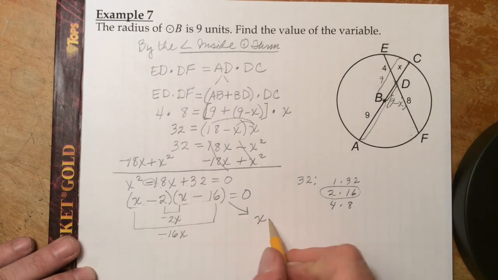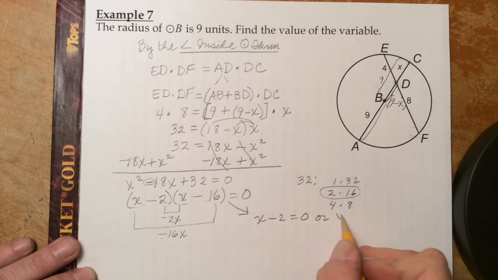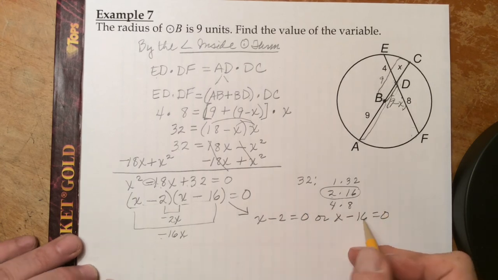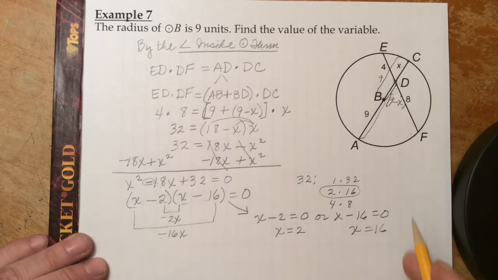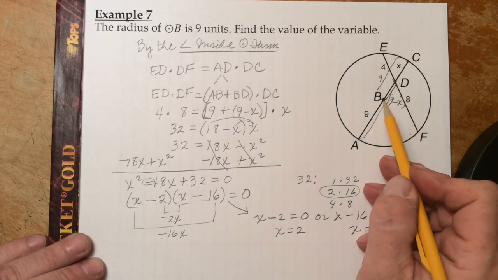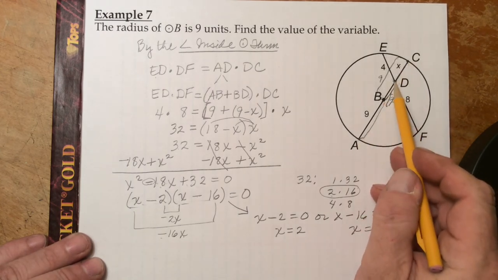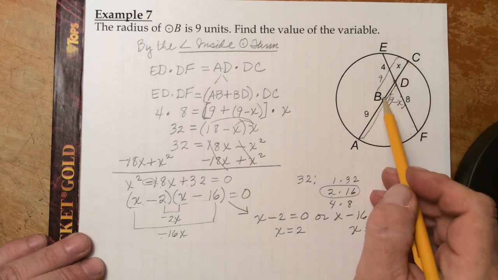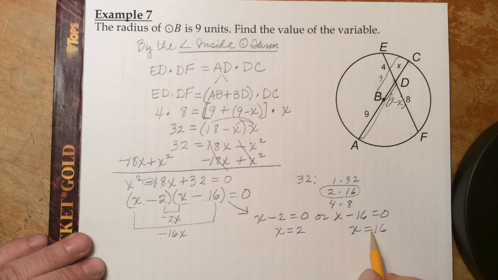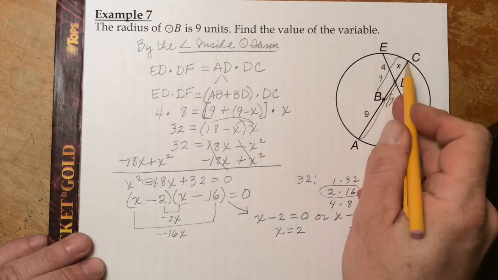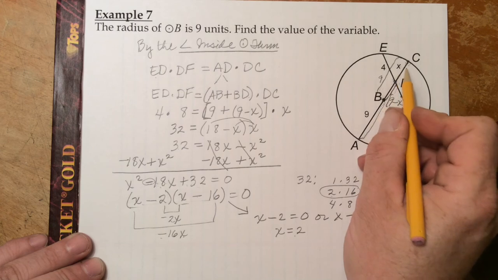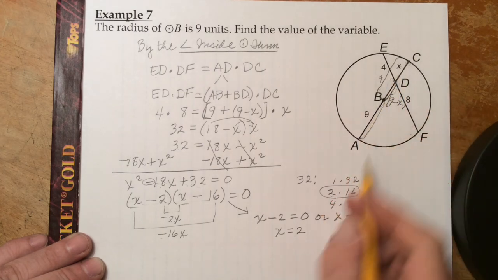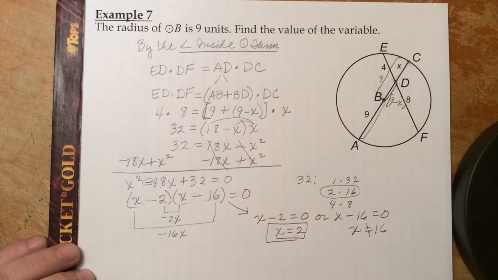At this point, we set each factor equal to 0 and solve for x for both. When we add 2 to both sides, we get x equals 2 here. When we add 16 to both sides, we get x equals 16 here. Now they're both positive. We go back to our diagram. The radius of this circle was 9. Notice that x is from C to D, which is definitely shorter than 9. 9 is the radius. Therefore, 16 could not possibly be the length of x, since 9 is the radius. It's too large. However, 2 will work for x, because 2 plus 7 would be 9. So x equals 2 is the answer to the variable.